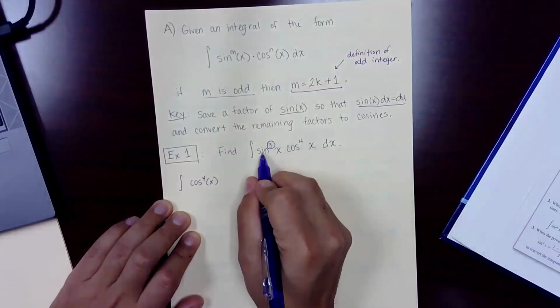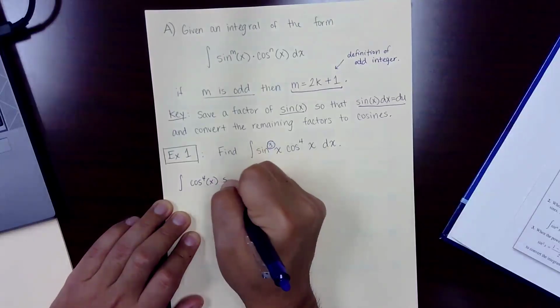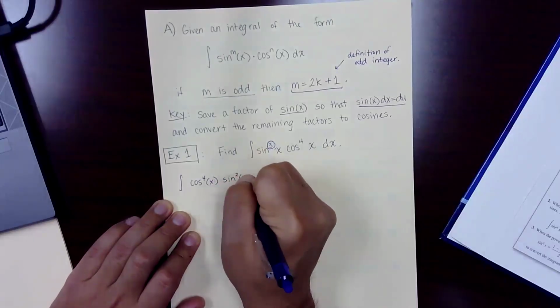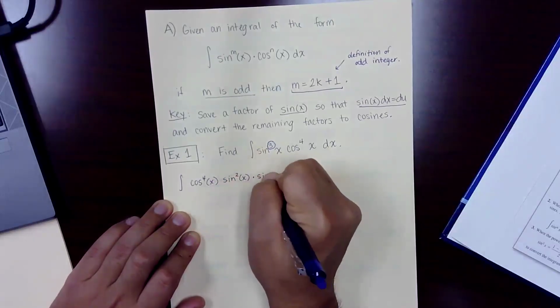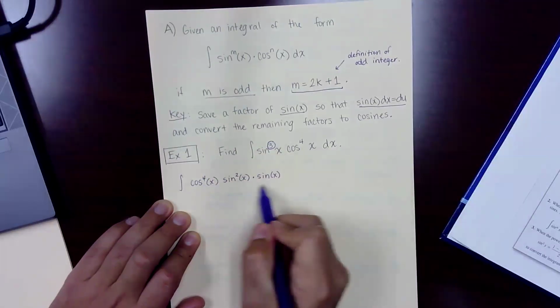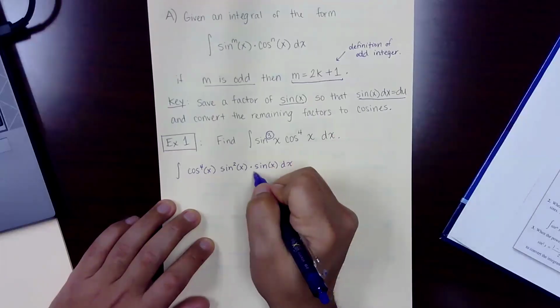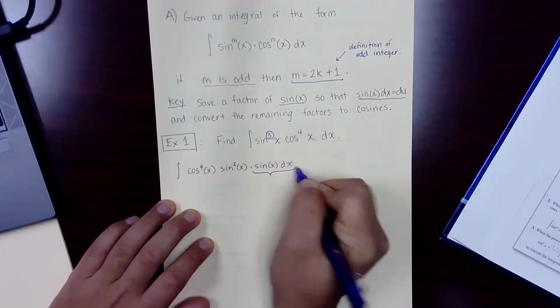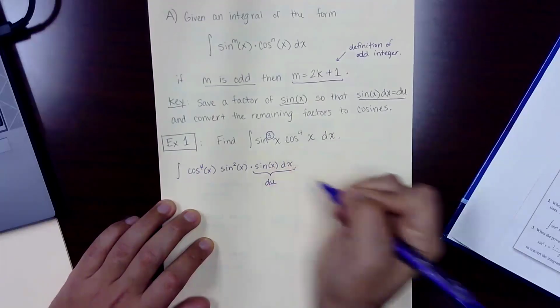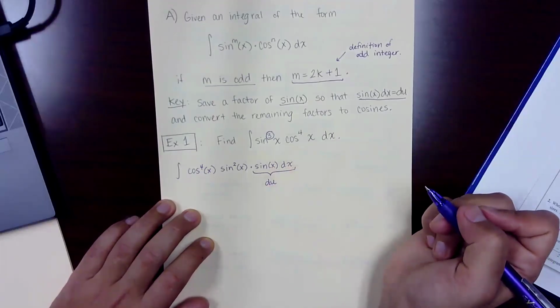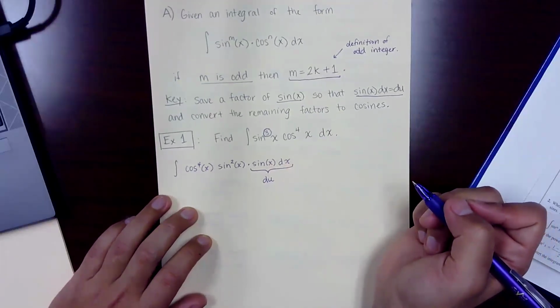Then I'm going to break up this sine to the 3rd power so that it's now times sine squared x times sine of x, right? There's my 3 sines, dx. And we wanted to reserve this sine x dx so that that would be du.